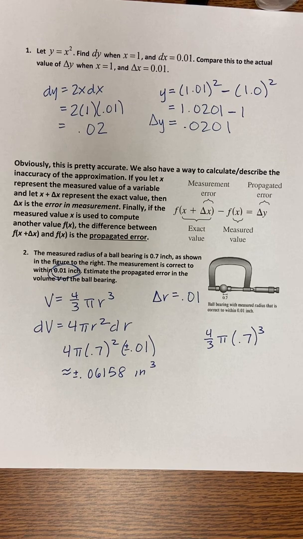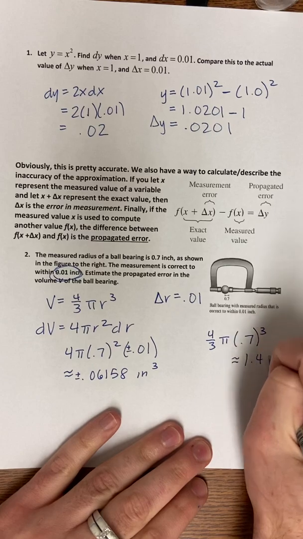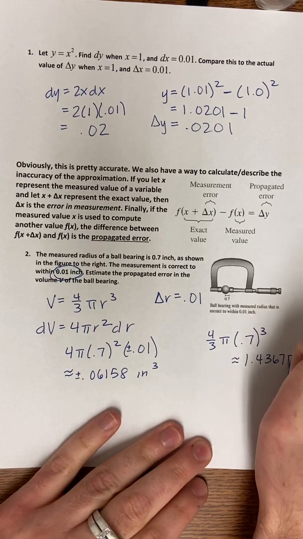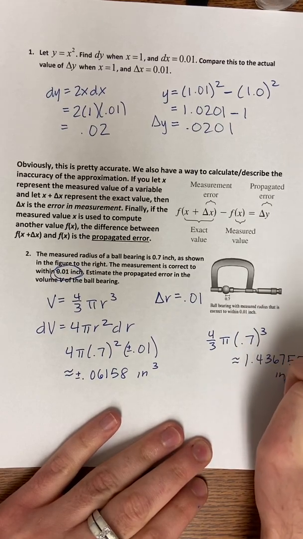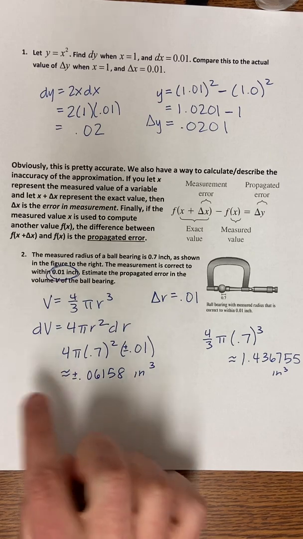When I do this, this thing is about 1.43675 cubic inches.